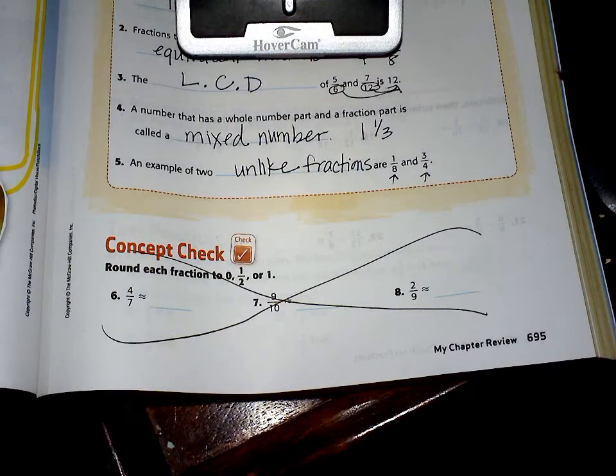Okay, we're going to skip those three because we actually did not do that rounding lesson. So go ahead and skip that and turn the page.